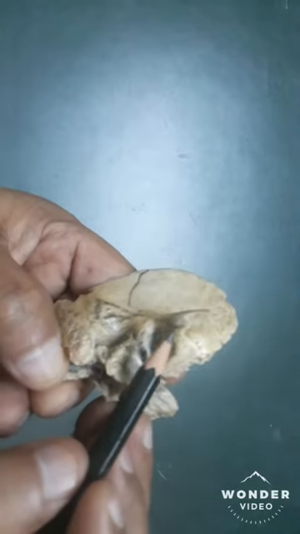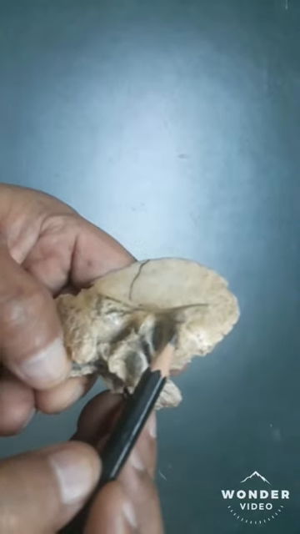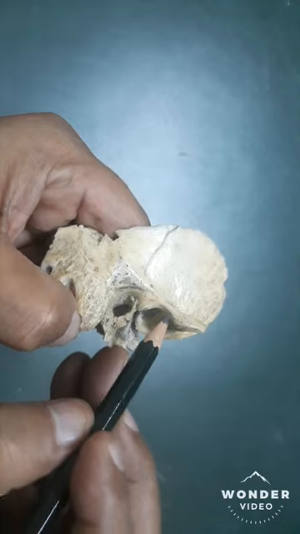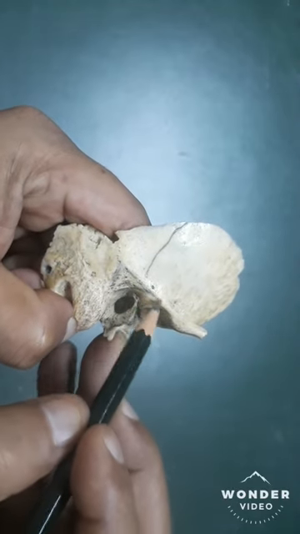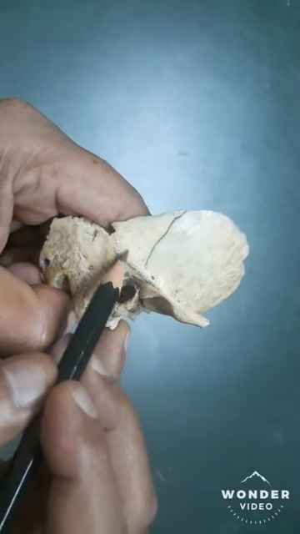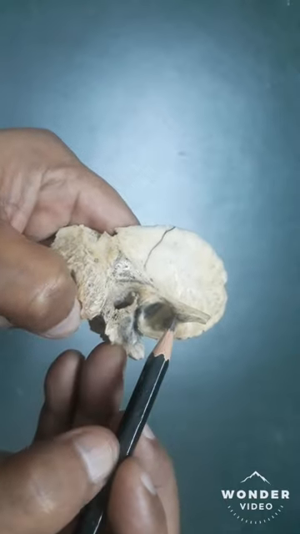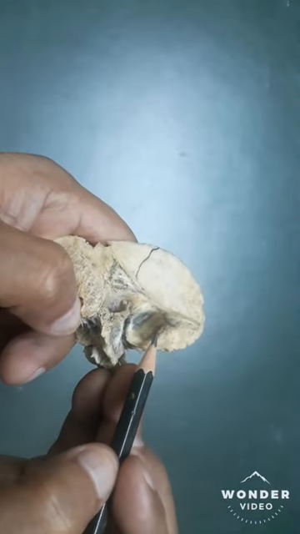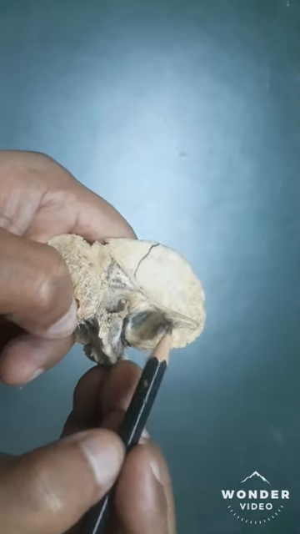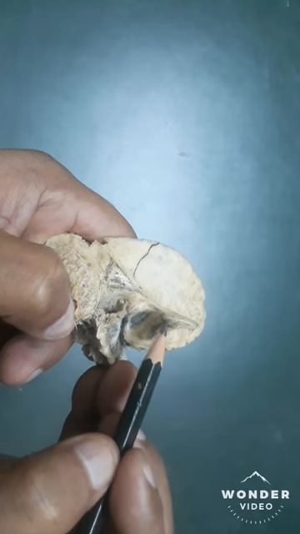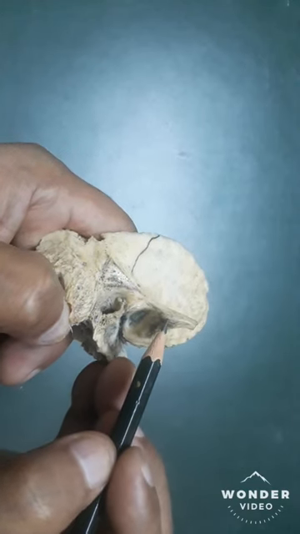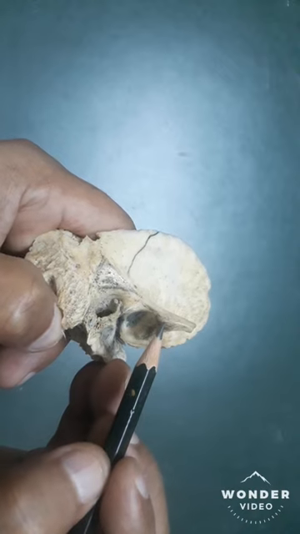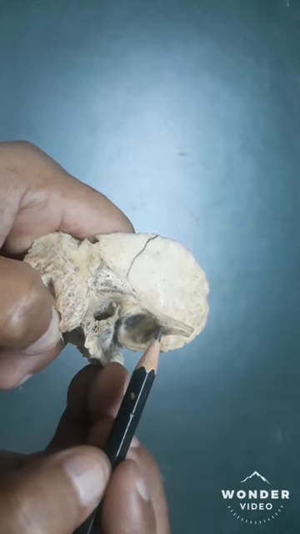This is the anterior root which goes on the medial side, and there is another posterior root which continues as a supramastoid crest. Laterally both the roots converge and form the tubercle of root of zygoma. This tubercle gives attachment to lateral ligament of temporomandibular joint.